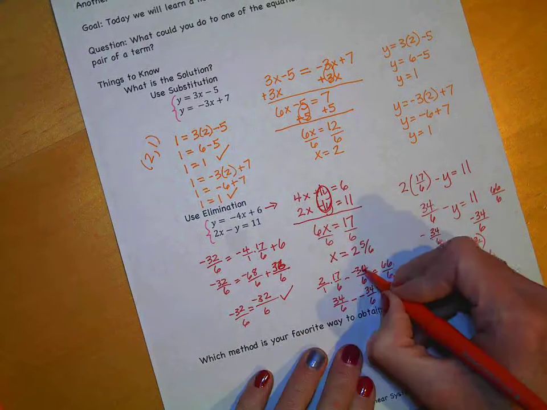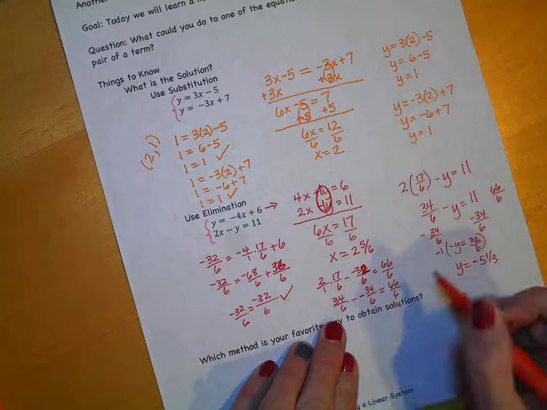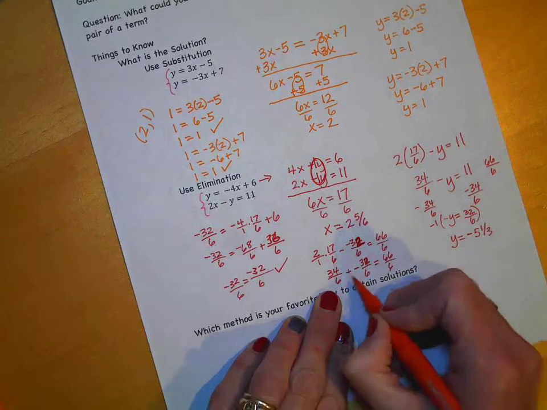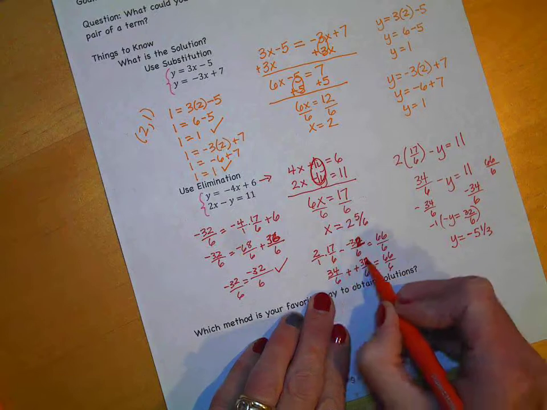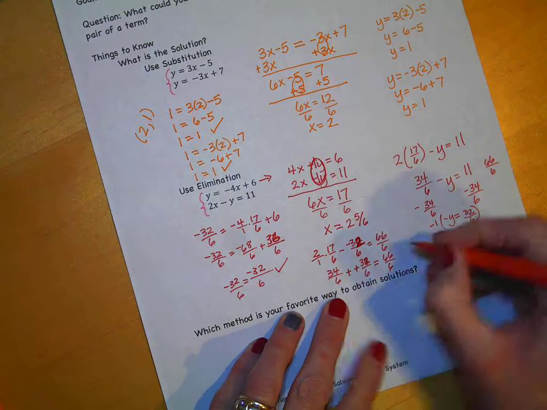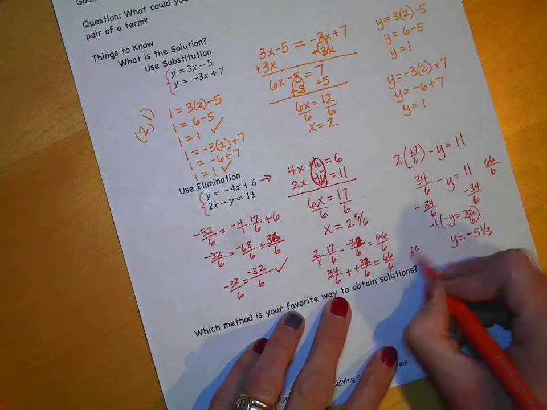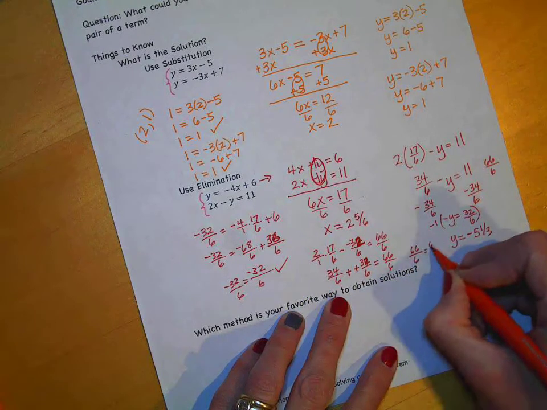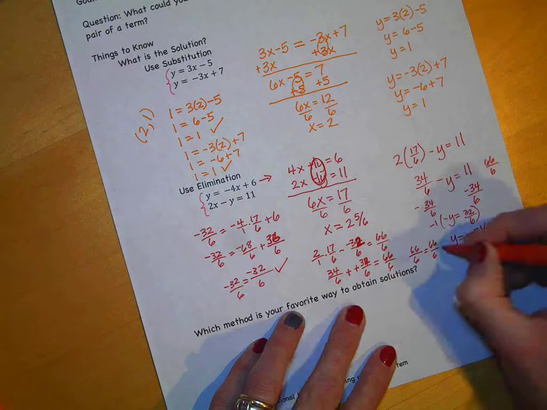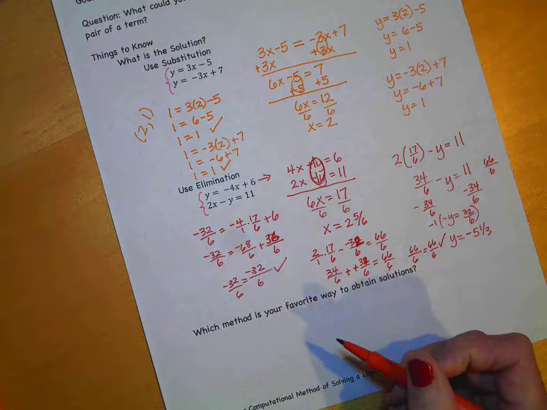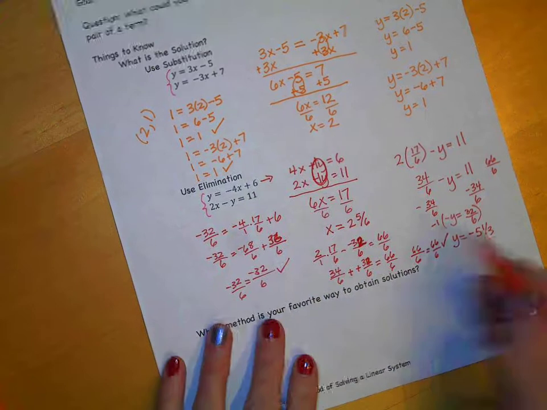Oh, no, this is supposed to be 32. I apologize. That's why it doesn't work. Okay, so that's actually a 32. Now we add those because subtraction is the same as adding the opposite. So 34 plus 32 equals 66. Denominators are the same, so we get 66/6 equals 66/6. Check. So it worked out in both instances.